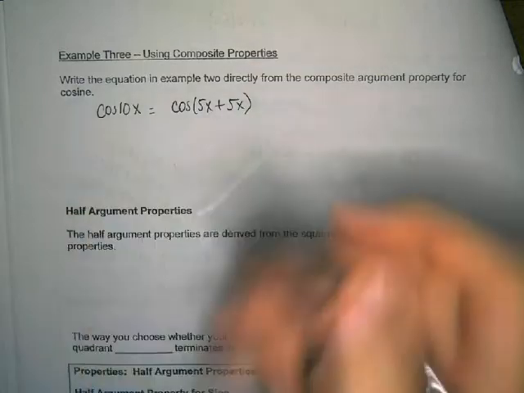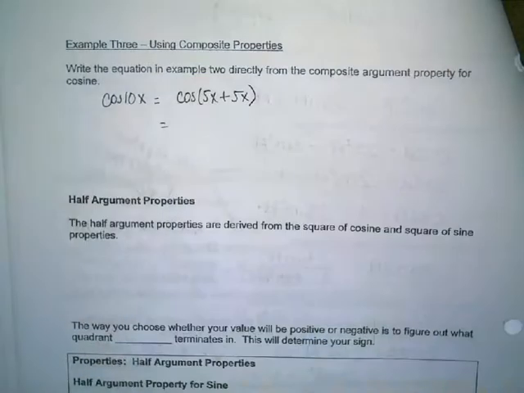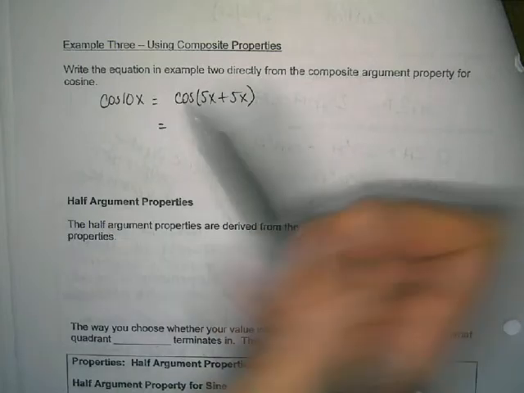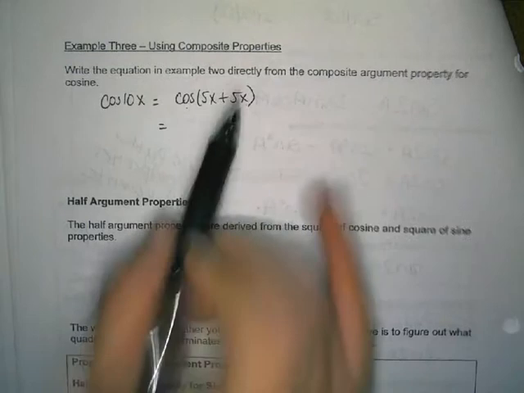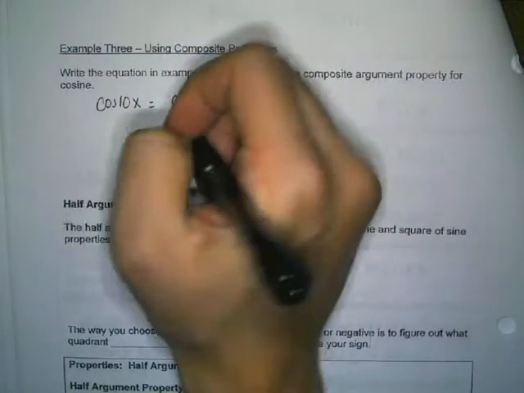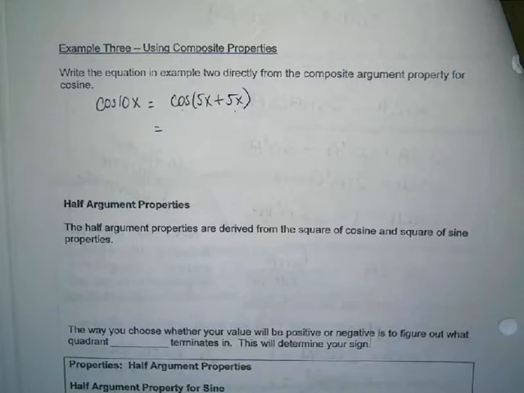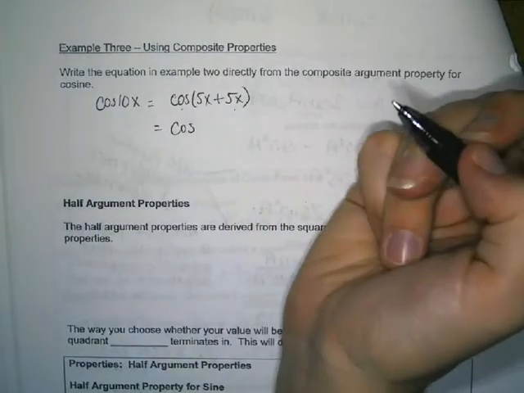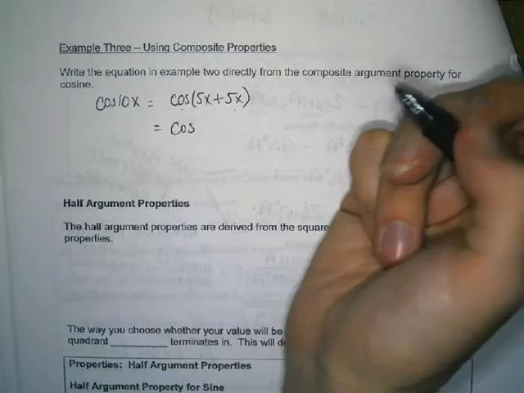And then you just put it in to get to the same result that we did on the previous page. Alright, Mariah, can you tell me what the composite argument property is for cosine of A plus B? You can just tell me what it would be for this one.